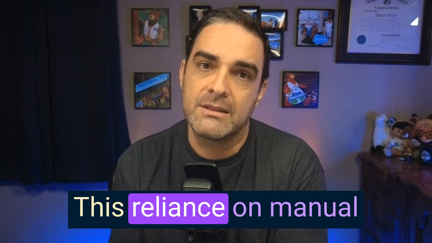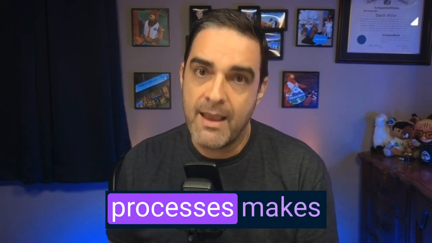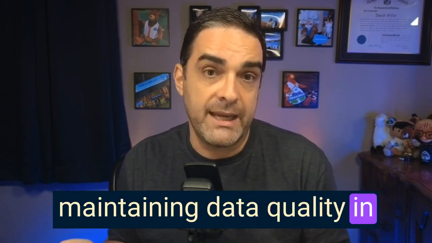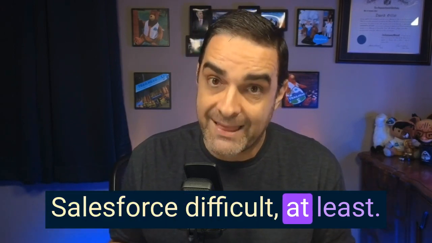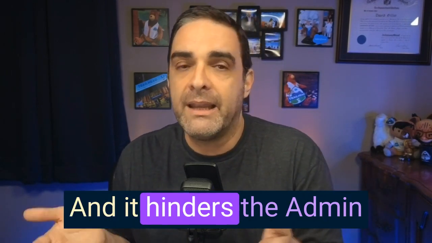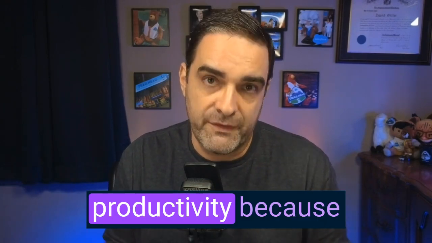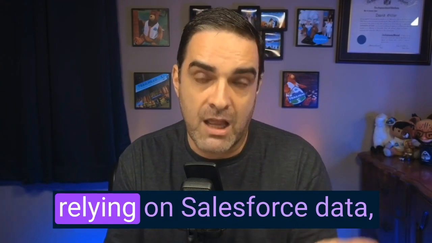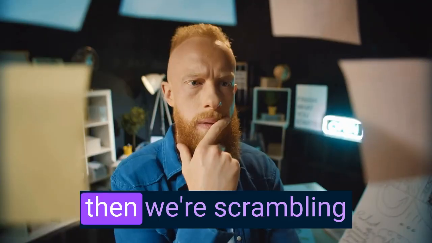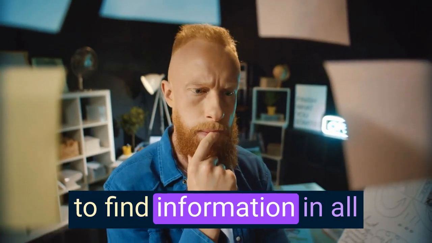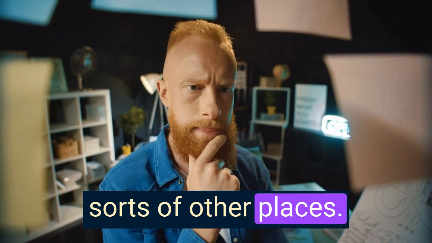This reliance on manual processes makes maintaining data quality in Salesforce difficult, at least, and it hinders the admin and the end user's productivity. Because in the end, if we're not relying on Salesforce data, then we're scrambling to find information in all sorts of other places.